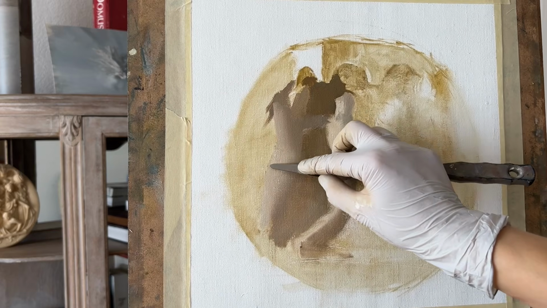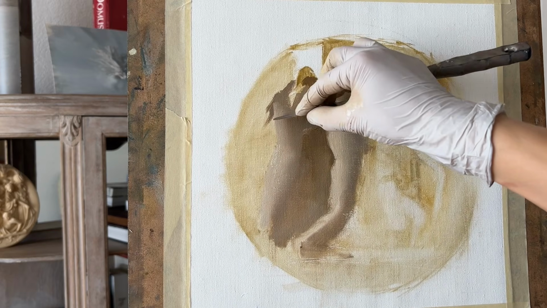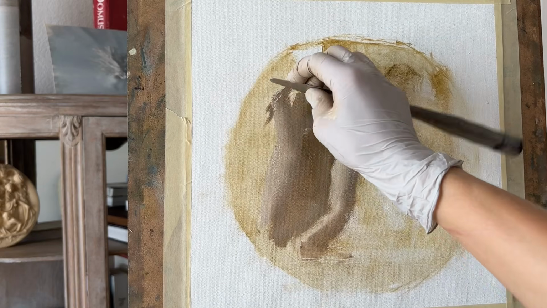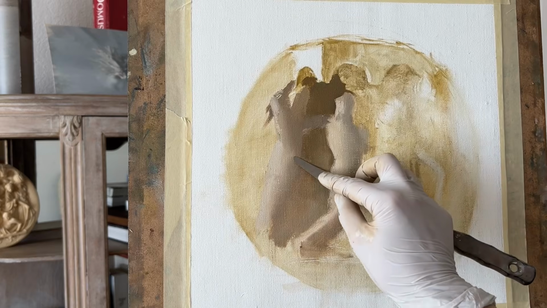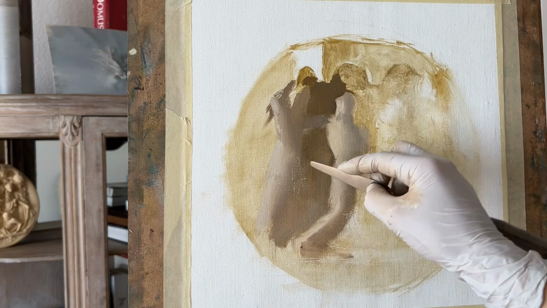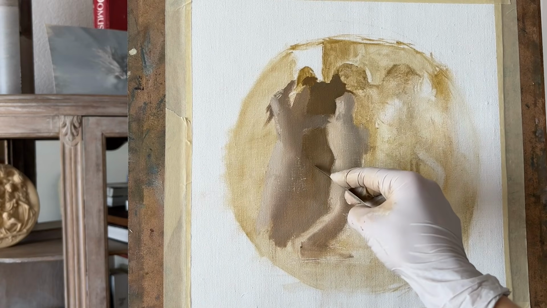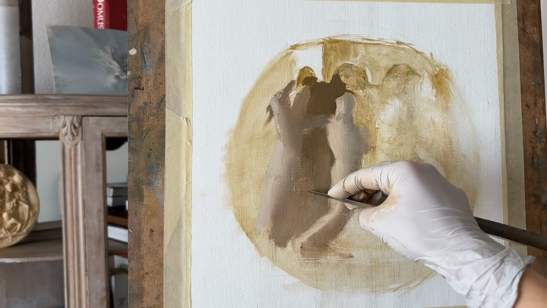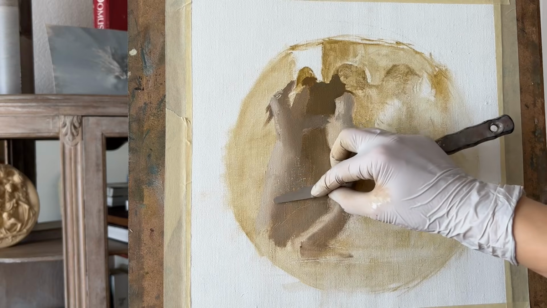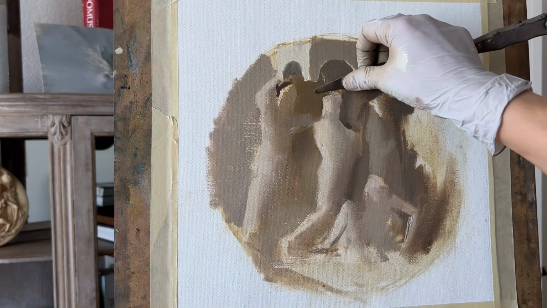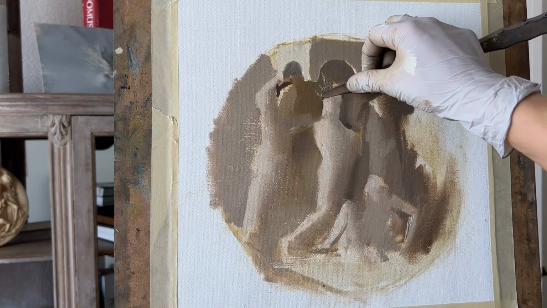And here I'm scraping out some paint to make it lighter, also draw, scrape out areas. I'm just using it constantly. And here this area needs to be a little bit lighter, so I'm marking that out using the palette knife. Again, this is in a way drawing with the palette knife to make it lighter, make that edge softer.